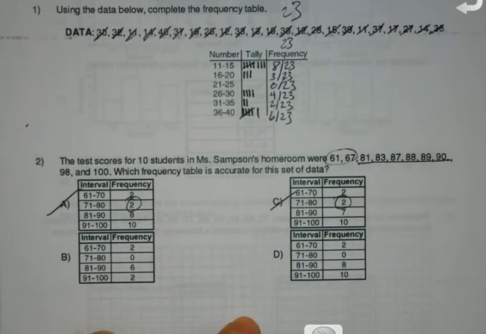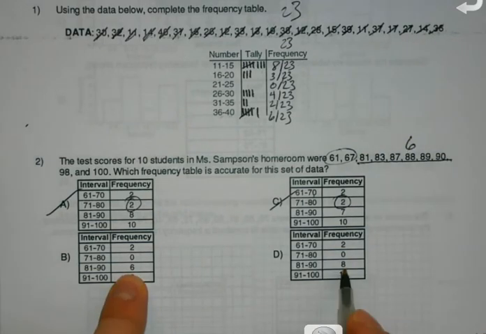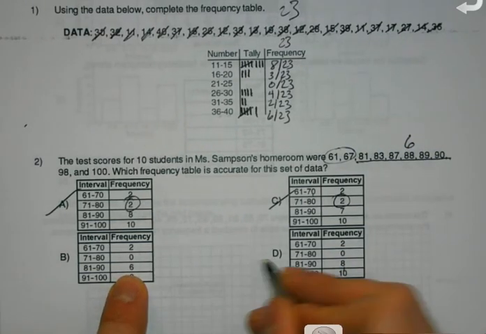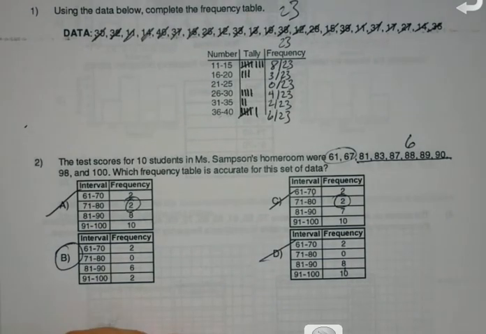81 to 90, how many of those have we got? 6 of them. D says there's 8. That doesn't work. So, yep, correctamundo on B. So nicely done. All right, flipping over.